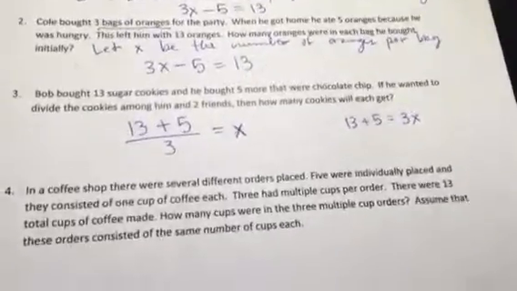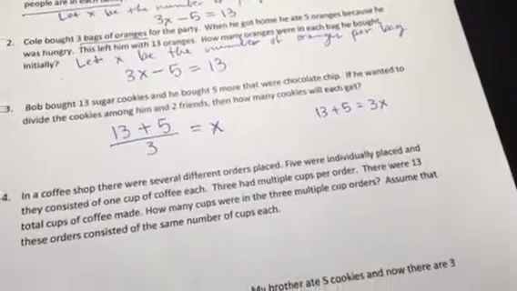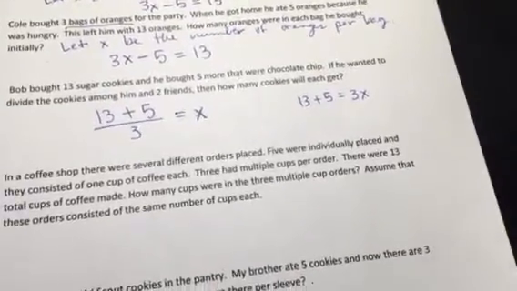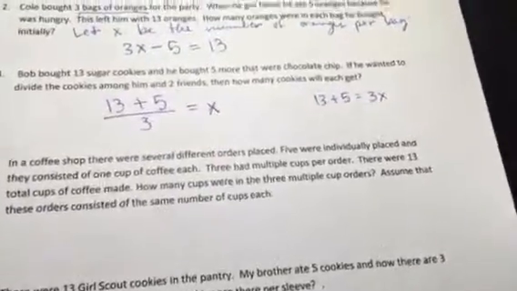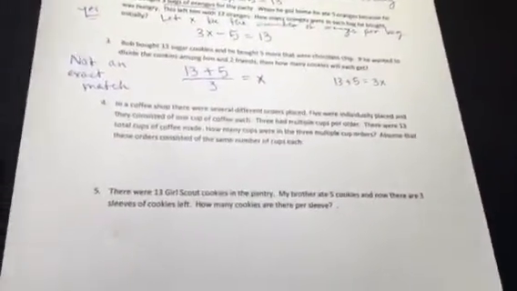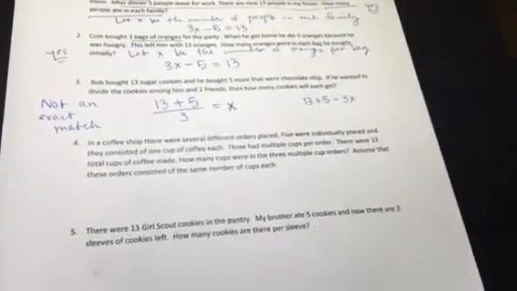No. So, number 3 gives the correct answer. How many cookies will each one get? Each one's going to get 6 cookies. You get the correct answer, but it does not model that equation. So this one is not an exact match. Number 3, not an exact match. Do y'all see why again? Okay. All right, number 4.